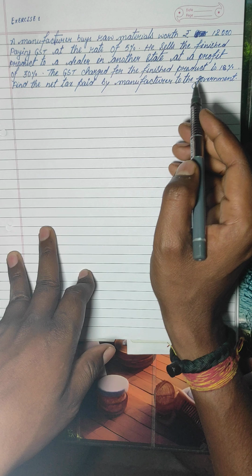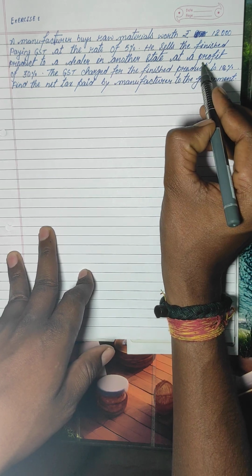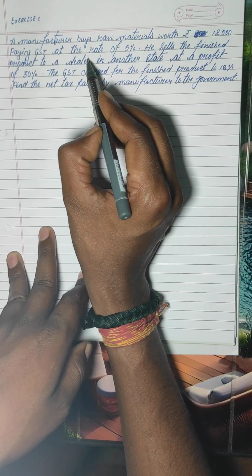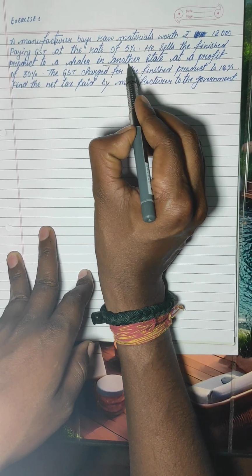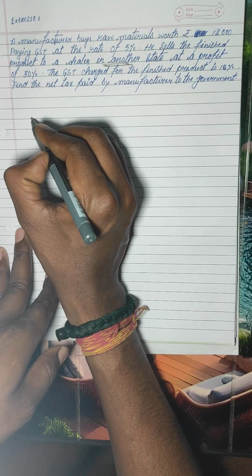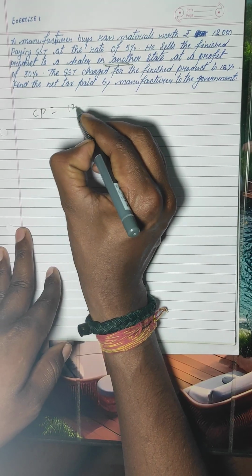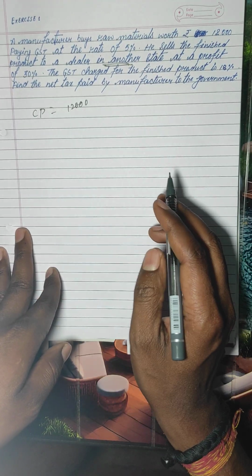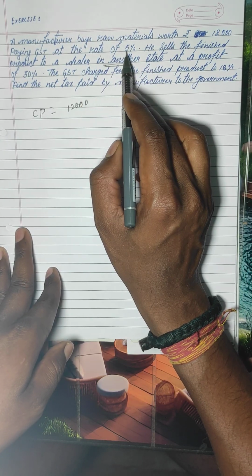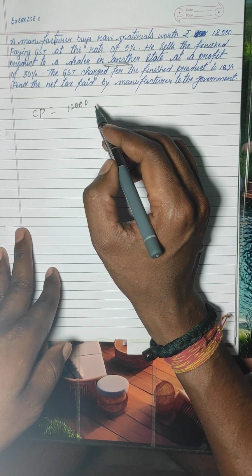It is also very easy, but one thing you have to remember again and again and focus on: it is given another state. So IGST you have to find out. Worth is given, means CP is given, 12,000 rupees. Now rate of GST paid, how much GST does he have to pay?